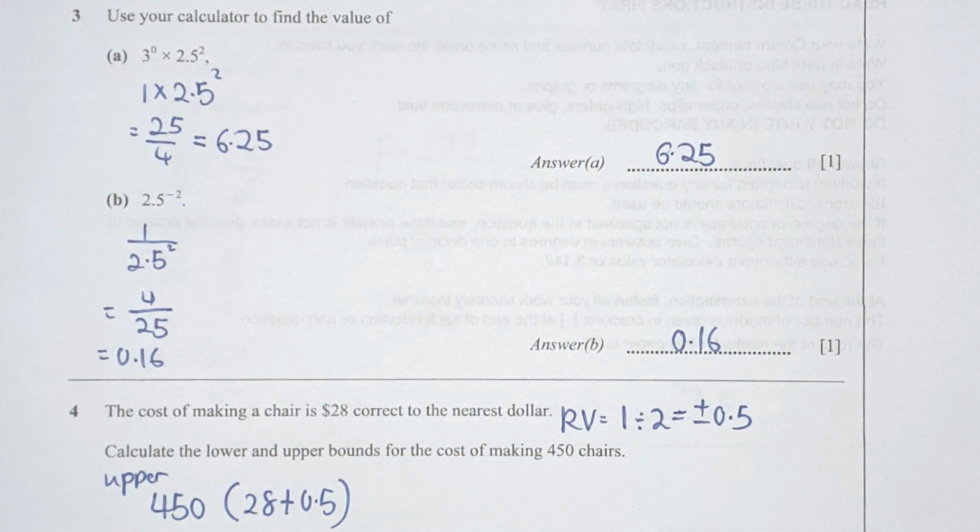For question 3, part A, 3 to the power of 0 is actually 1, 2 to the power of 2 squared. So multiply these two together, you will get 6.25 as the result. B is actually 1 over 2.5 squared, which translates into 4 over 25. Change it into decimal, you will get 0.16.